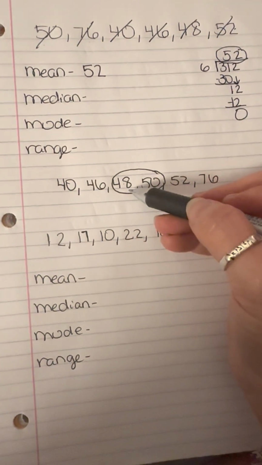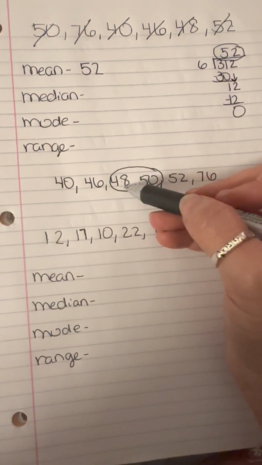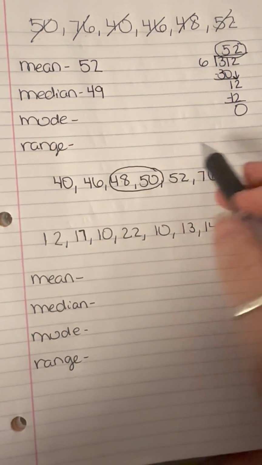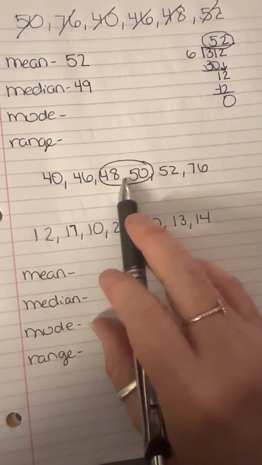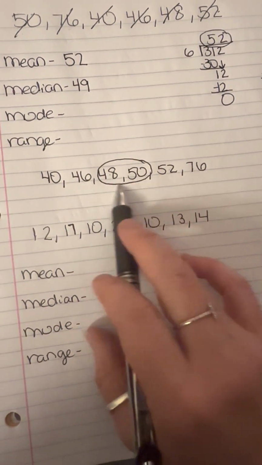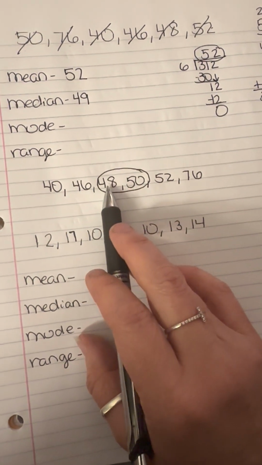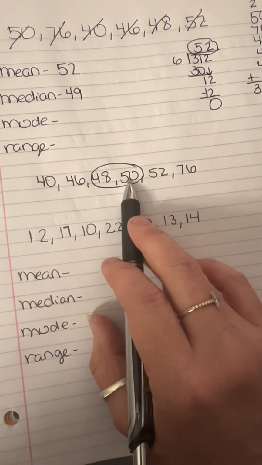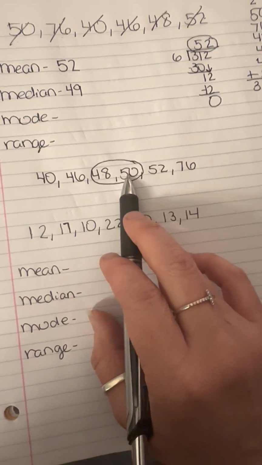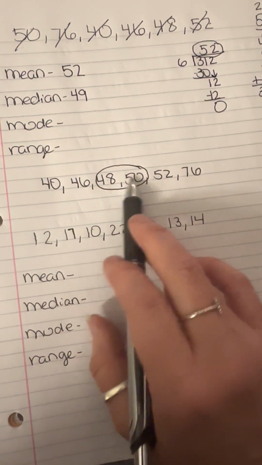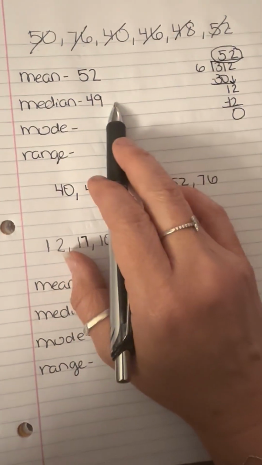Now, I know that midway between 48 and 50 is 49, and that is going to be my median. But if you did not know the middle of the middle, you would find the average of these two. So that process we did up here for the mean. You would add 48 plus 50 to get 98, and then you would divide by 2 because I just added together two numbers. 98 divided by 2 is 49.